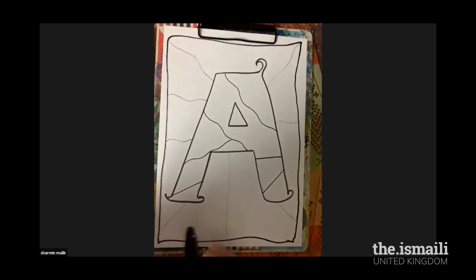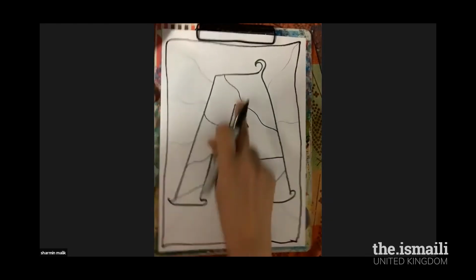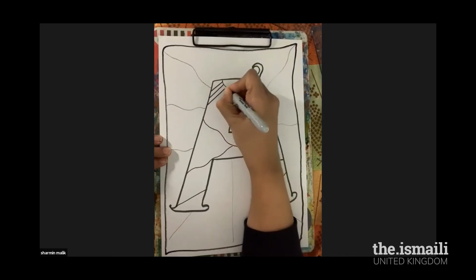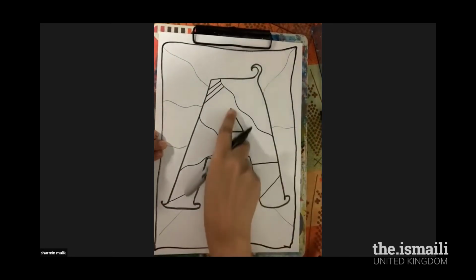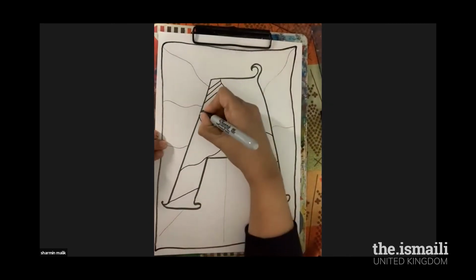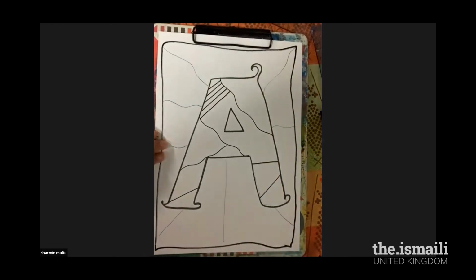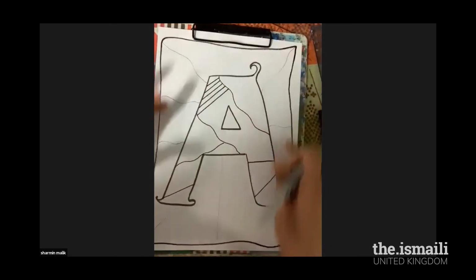So I'm just starting, and I'll start it very simple. Okay, what I'm doing is, in this section here, I'm just creating slanting lines. If you want, you can use rulers. So this section, everything will be slanting lines. Probably I'll leave this triangle. All those who can't do it in the letter, because your letter is too thin, do it in the outer sections.